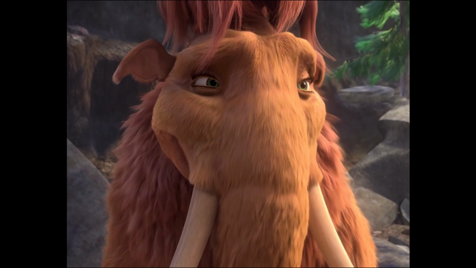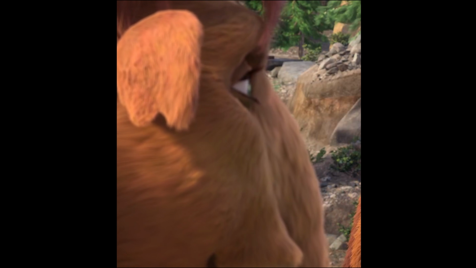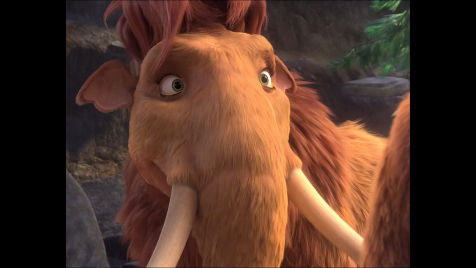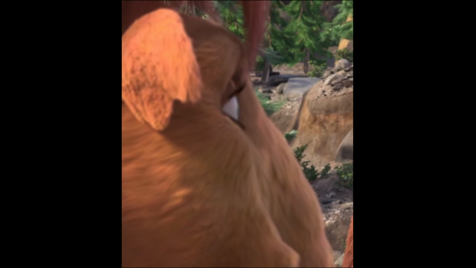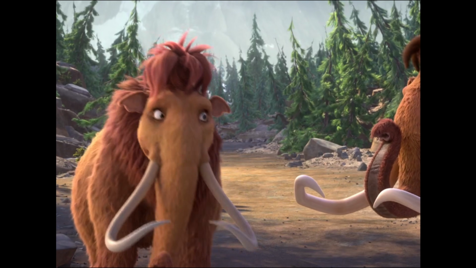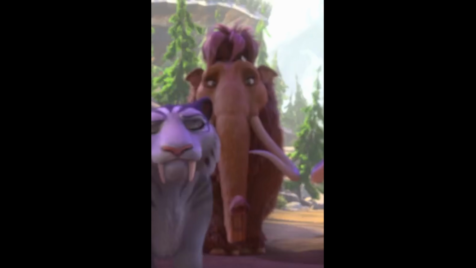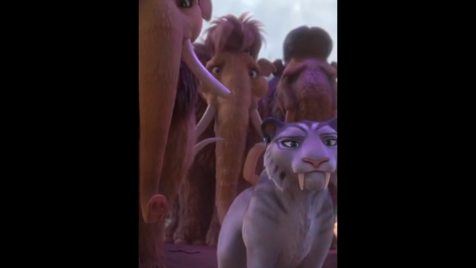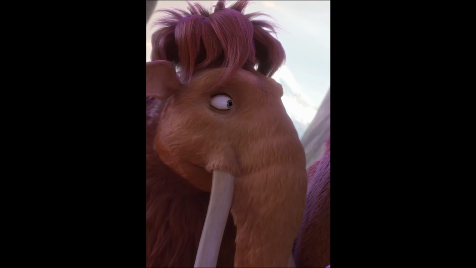And then we have Peaches, Shira, Granny, and now Buck. And Peaches' fiance. I don't even remember his name. But there are just too many characters. And what ends up happening is the characters that are there this entire time never feel like they have anything.